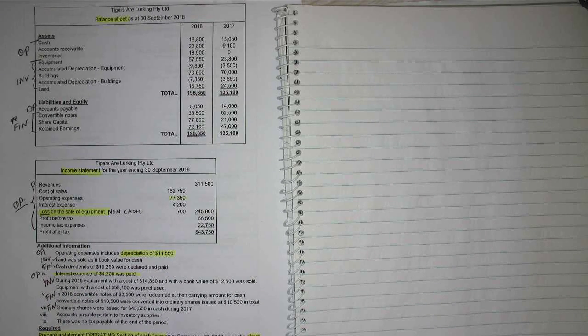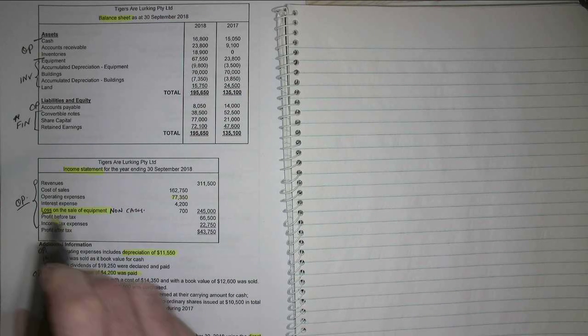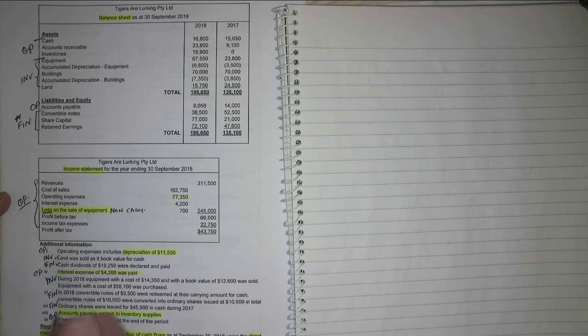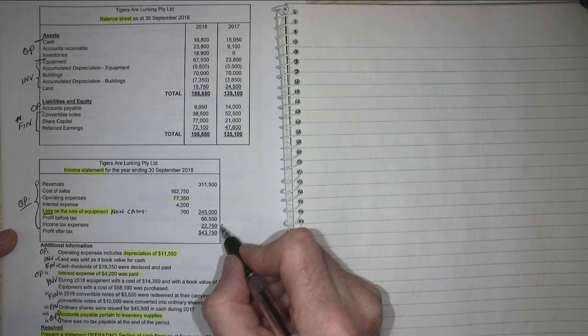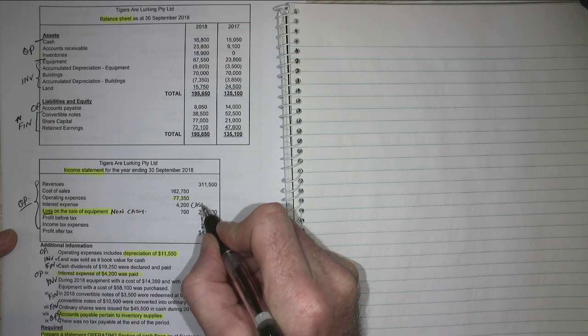Accounts payable pertain to inventory supplies, okay, that's good. So that's my operating, so I know all my accounts payable is inventory. There was no tax payable at the end of the period, that's another operating, so those last two are operating. No tax payable, so we can assume that the tax expense was all cash. And the same for my interest.